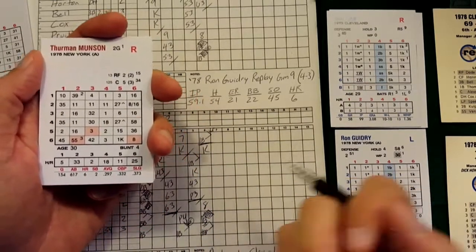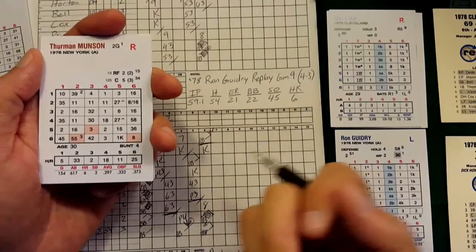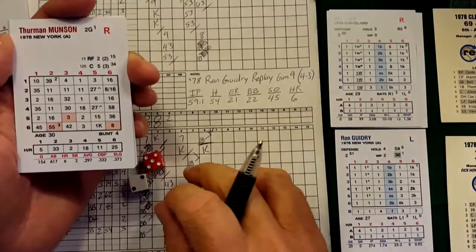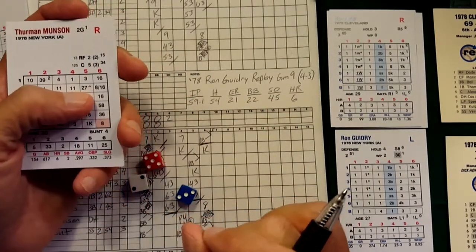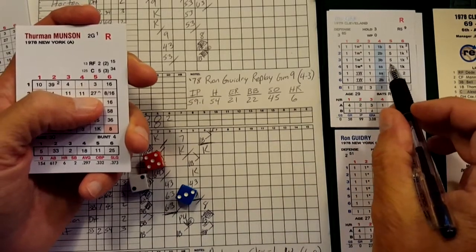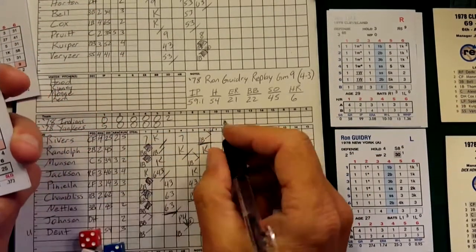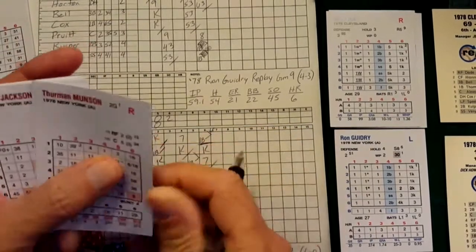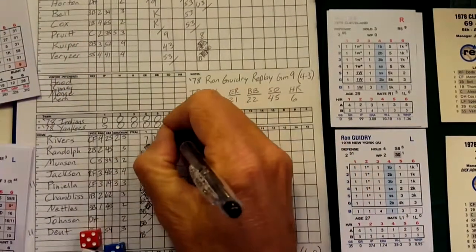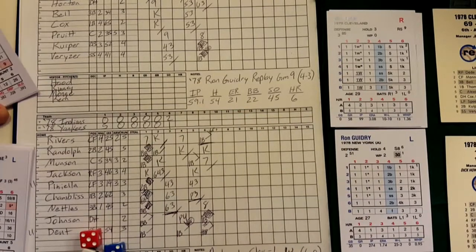Thurman Munson, 2 outs, second and third. 5-2 is a 27 and a 5-3. So a 32 in column 5 will be a fly out to left. No sac fly because that's the 3rd out. They get a run, 6-2 Yankees.